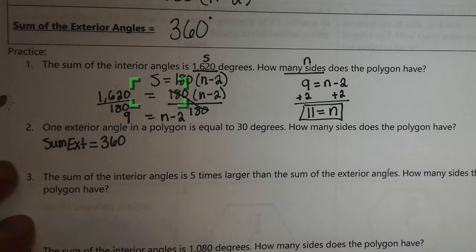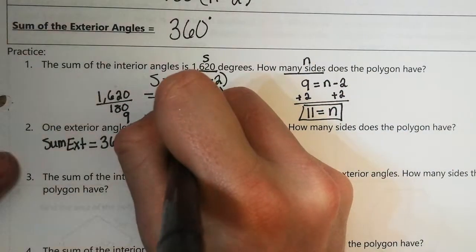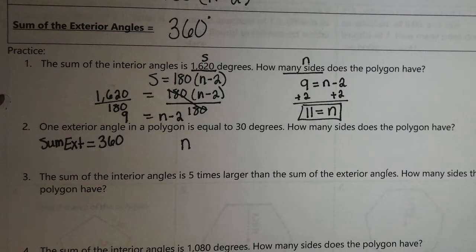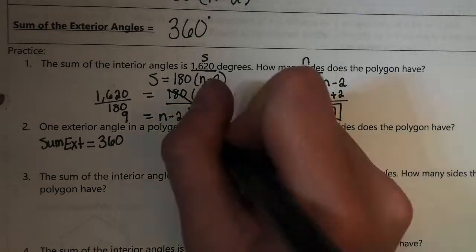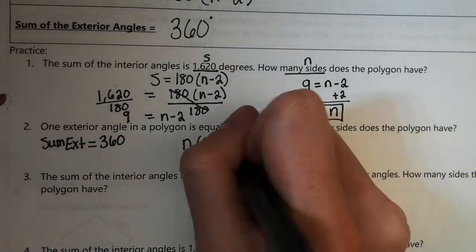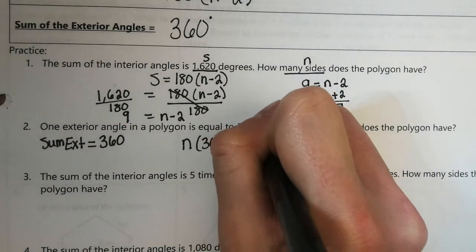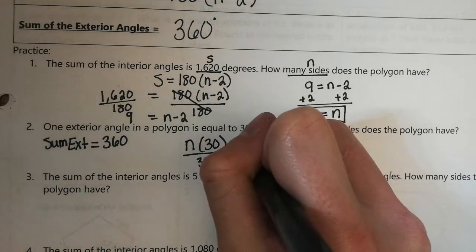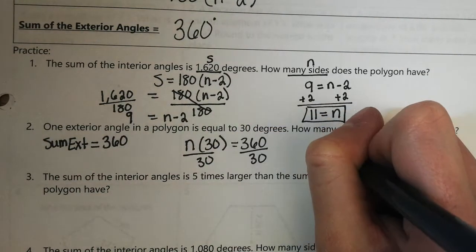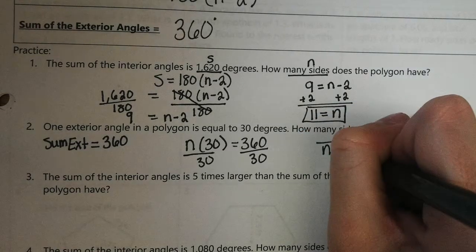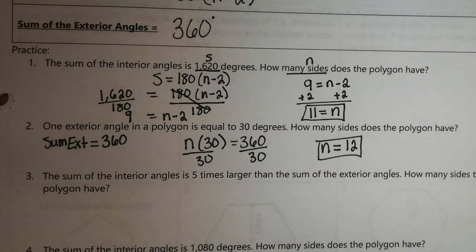So that tells me that however many I have, so let's say if you have n exterior angles, times how many degrees each angle is, that's going to equal 360 degrees. So I divide both sides by 30 to get n by itself, and n ends up being 12. So that polygon has 12 sides.